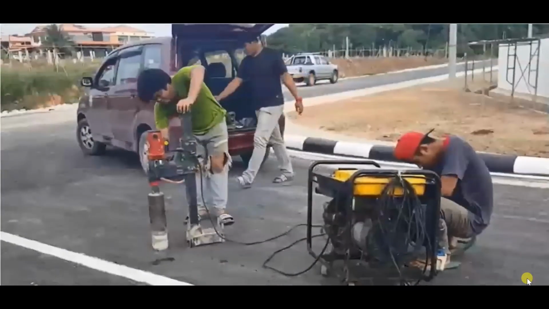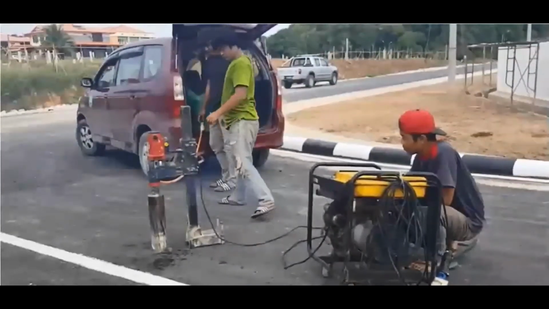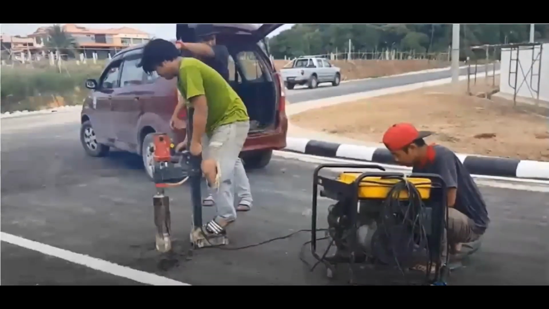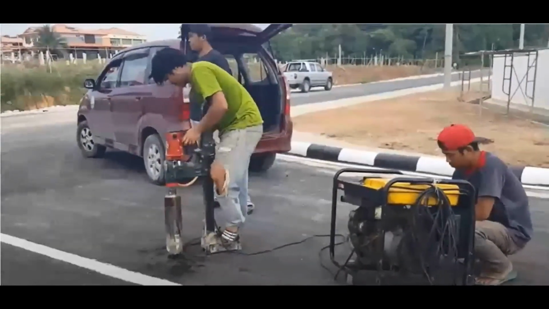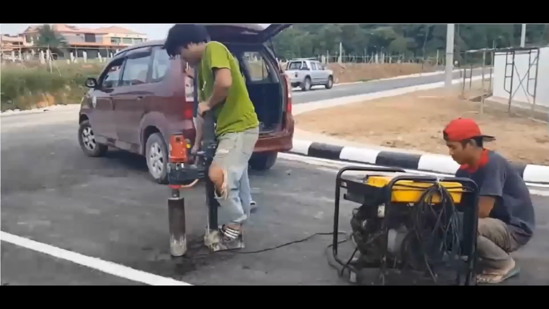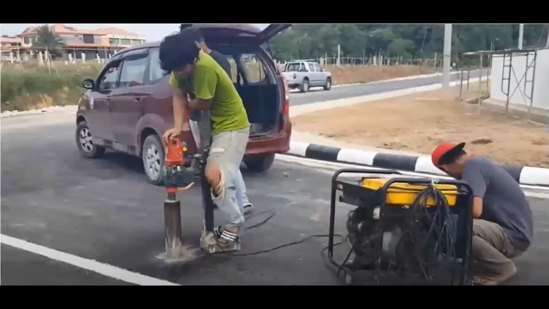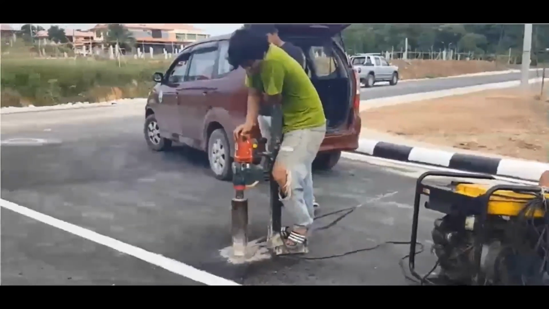So this technician is drilling through the road surface. This is a completed road with the pavement, the sub-base course and the wearing course. So he's drilling through the pavement to collect a sample.